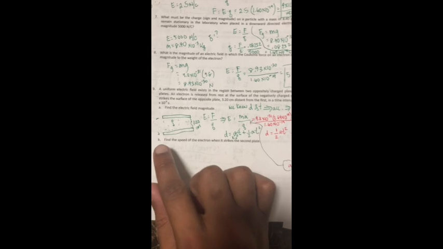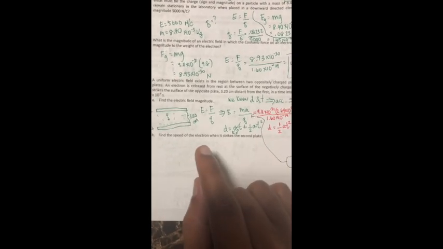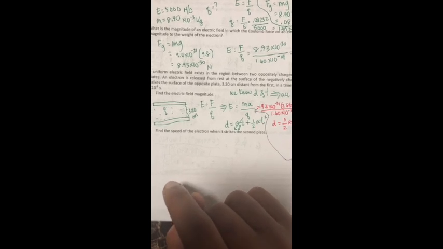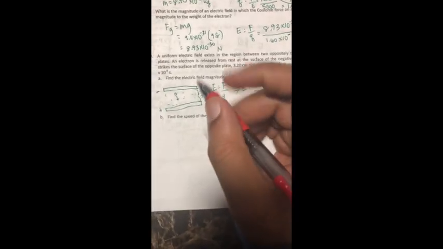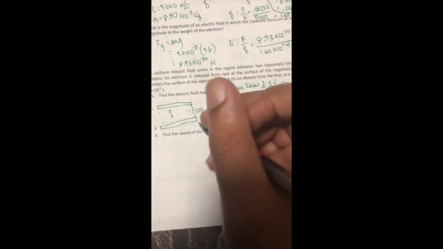Okay, now, B. That was the magnitude. It says find the speed of the electron when it strikes the second plate. So the speed when it strikes the second plate. Now, we know from kinematics, what we knew here was acceleration.